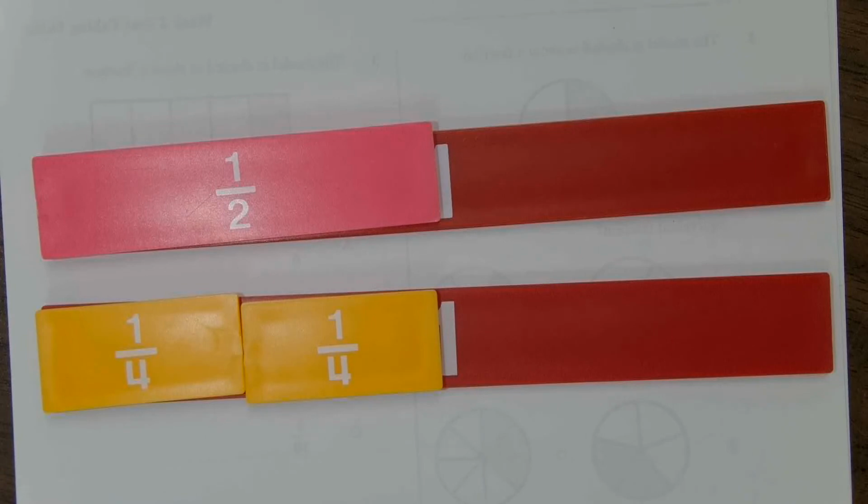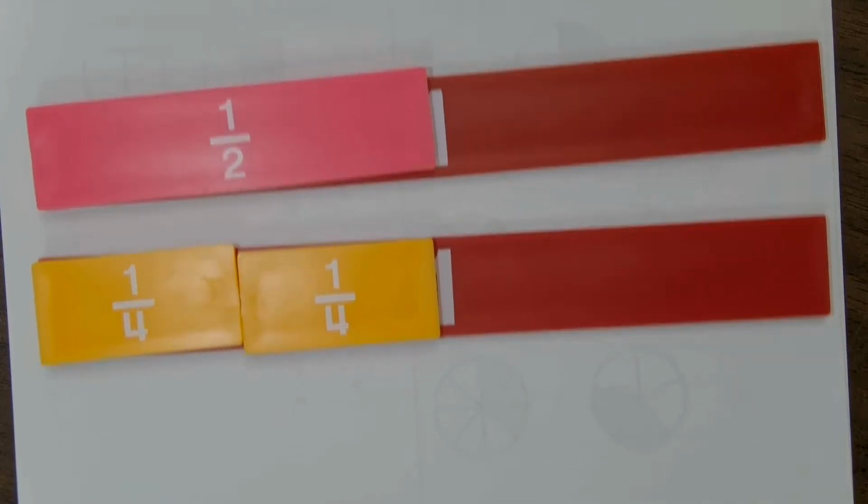So fractions are equivalent when they have the same value. So when you're using the fraction rectangles, the fractions are equivalent when they cover the same amount of space when you're comparing fractions of the same size. So we're going to go ahead and find A on our worksheet.